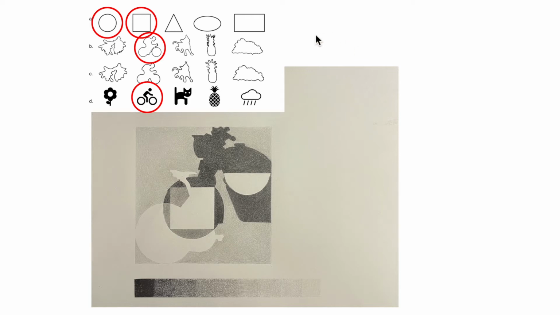So as you can see in this module, we were introduced to the basic different types of shapes. So there's geometric shapes, and these happen to be primary geometric shapes. So the primaries are the basics: the square, the circle, the triangle, the oval, and the rectangle. And then these are the organic shapes where their lines are more fluid and curvy. And then these are the biomorphic shapes, which are also organic shapes.